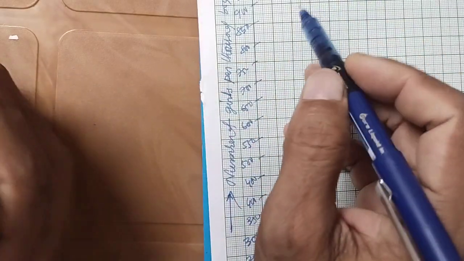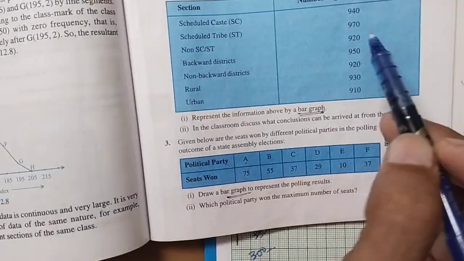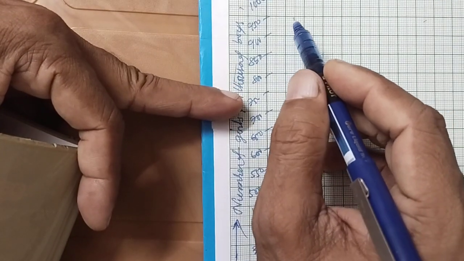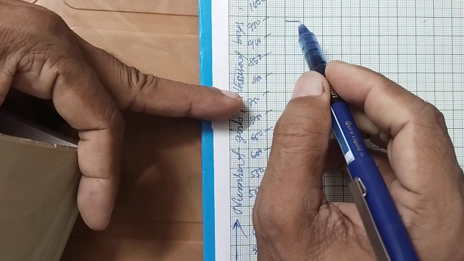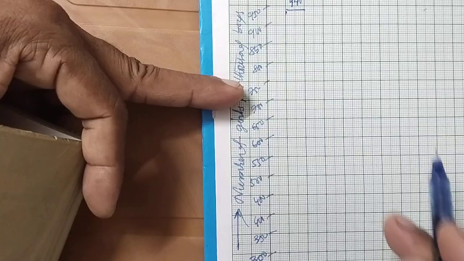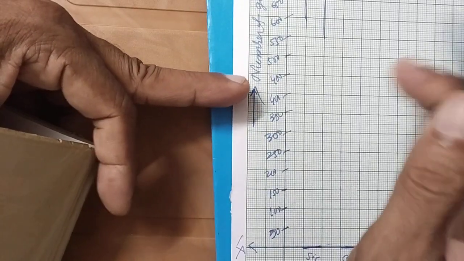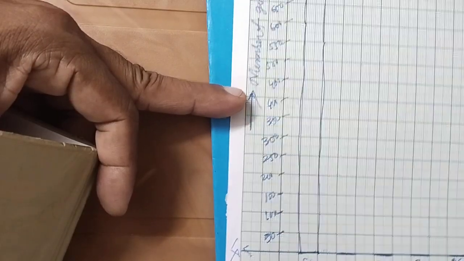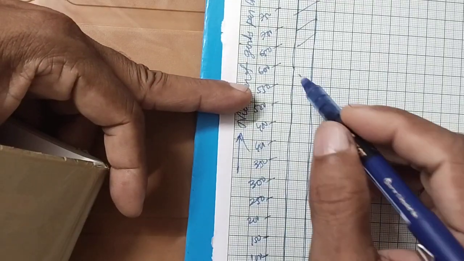So for the first rectangle, that means the first bar, we have to go up to 940. This is 900, this is 950. 940 means we have to leave 2 divisions. So this will be 940. We will draw the first bar for the first group of people, and we can shade it.